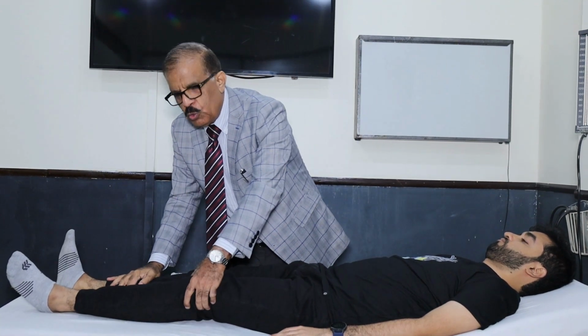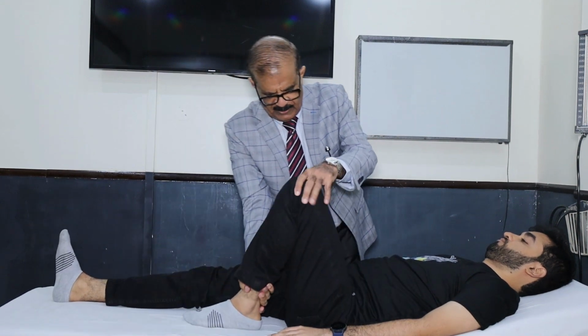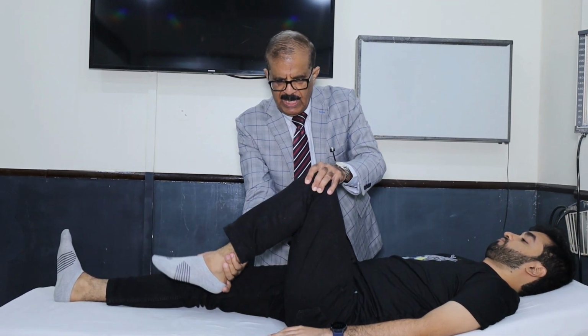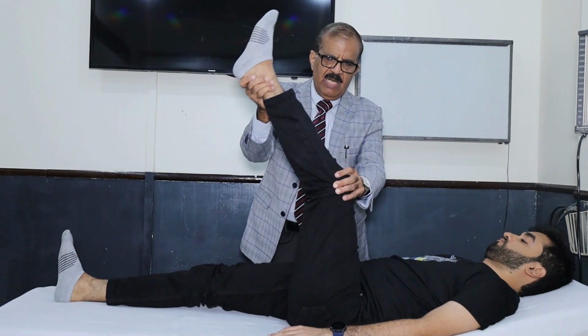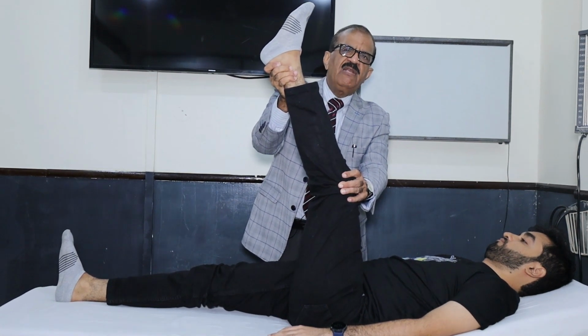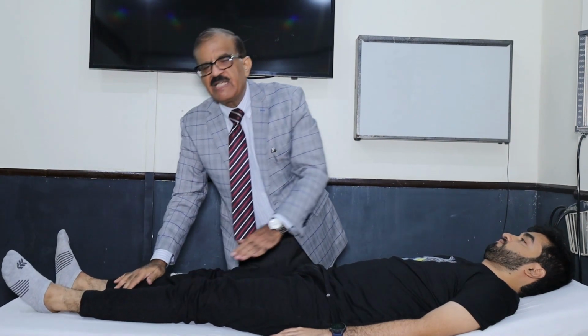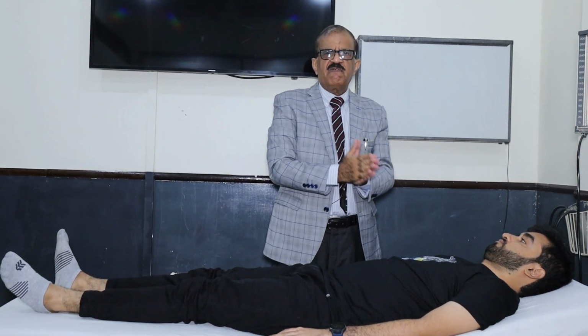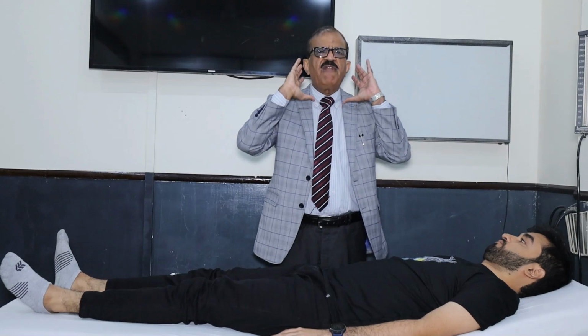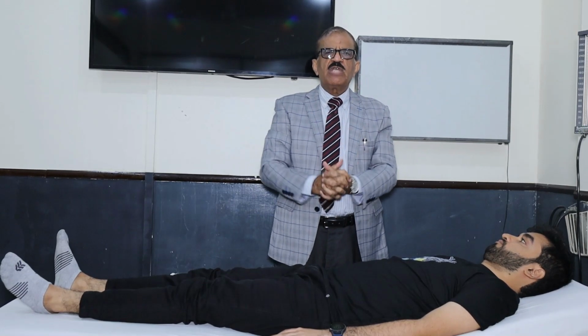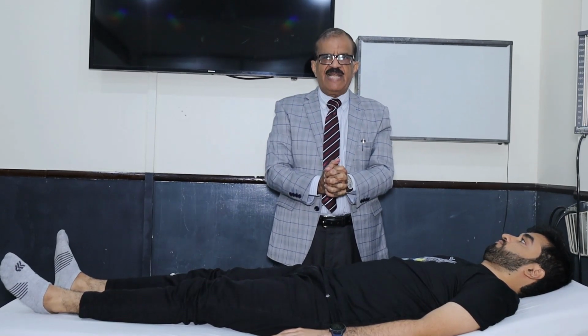Remember, in neurology you always have to do both sides. So I would proceed, and this one is on the other side. Again, I don't feel any resistance at all. So this Kernig sign is negative. Neck stiffness was negative, Kernig signs are negative. He could flex his neck very comfortably. So signs of meningeal irritation are negative.